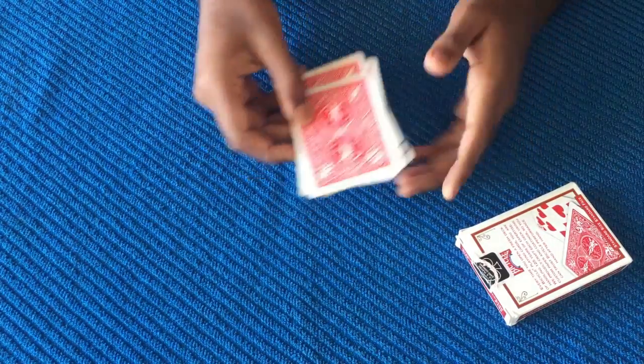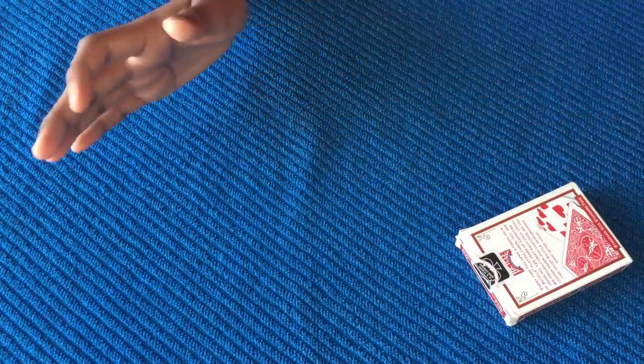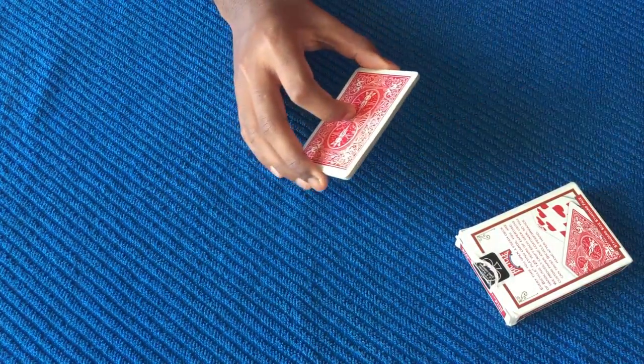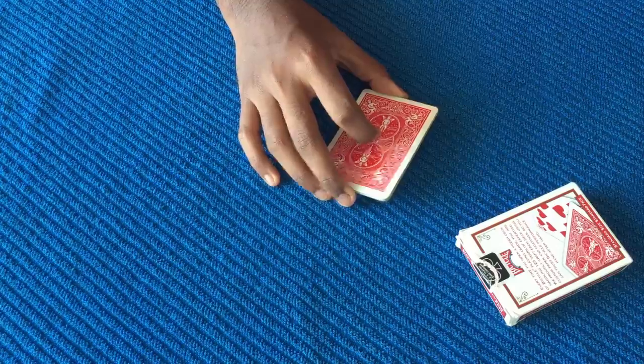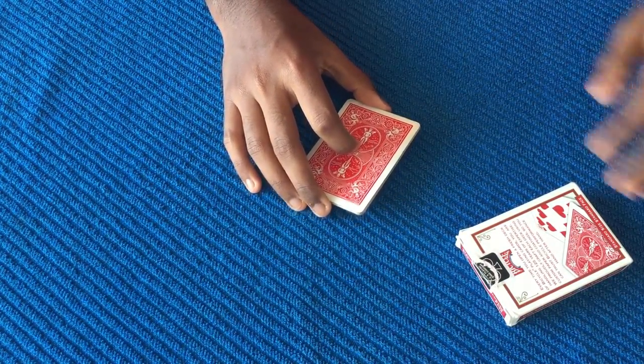Okay, so now that we've done that, let's go through the order of these cards. The spectator can end whenever they want. Maybe they can even go more than 4 times. It's their choice. But I'm going to end it here because I don't want the video to go over an hour. So basically, let's look at the order of these cards.